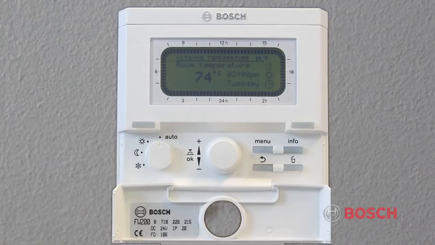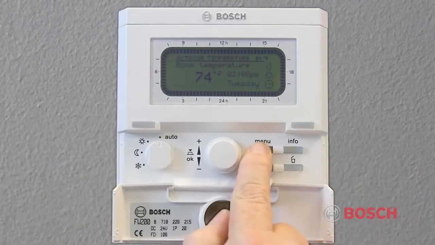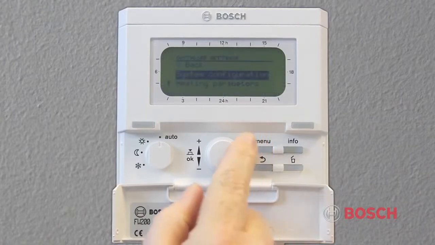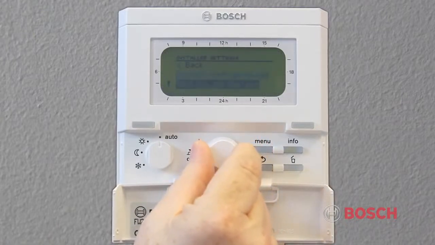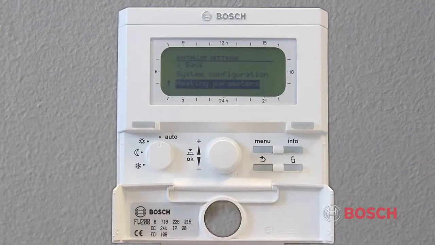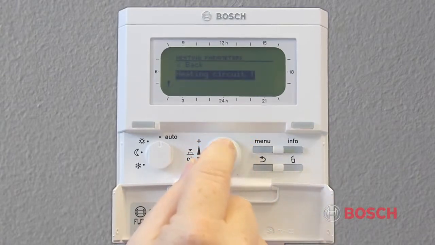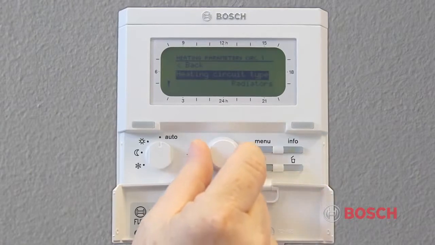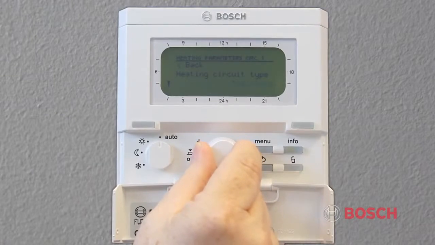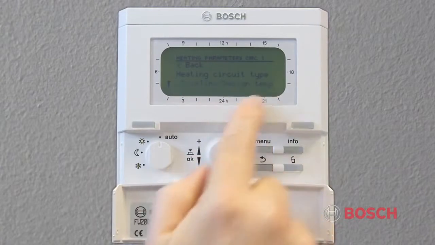To program a custom preset, press and hold down the menu button for about 5 seconds. System configuration will be highlighted. Turn the dial counterclockwise to highlight heating parameters and push the dial to select. Heating circuit 1 will be highlighted. Press the dial again and heating circuit type will be highlighted. Press the dial and radiators will be highlighted. Press the dial again and radiators will flash. Turn the dial to choose baseline design temp and push the dial to select.